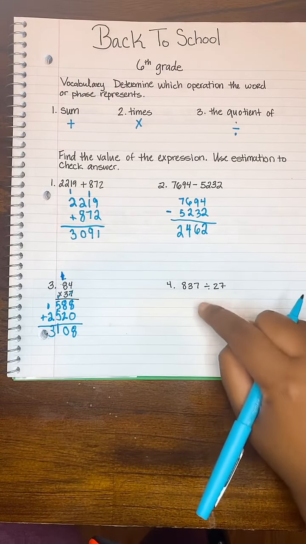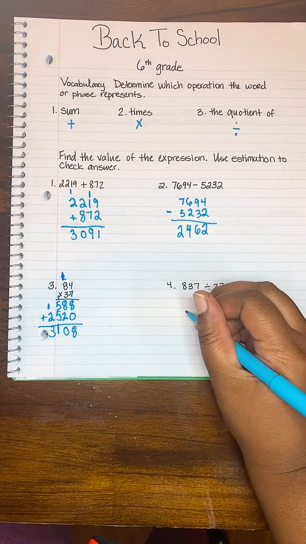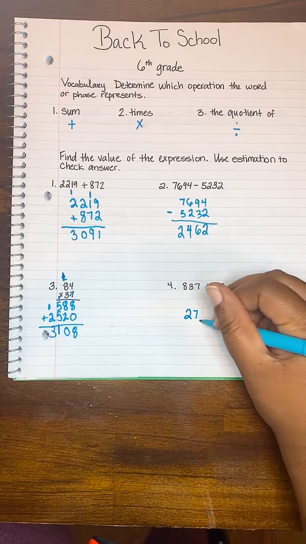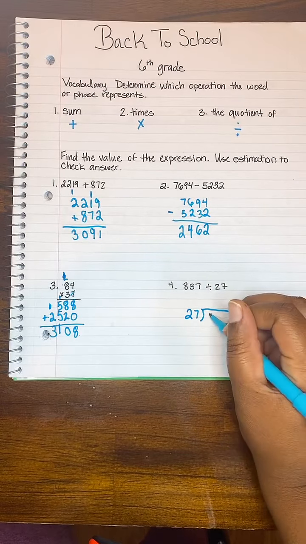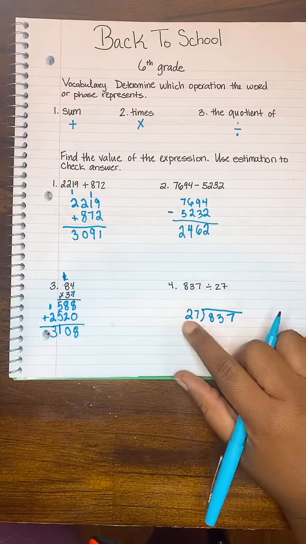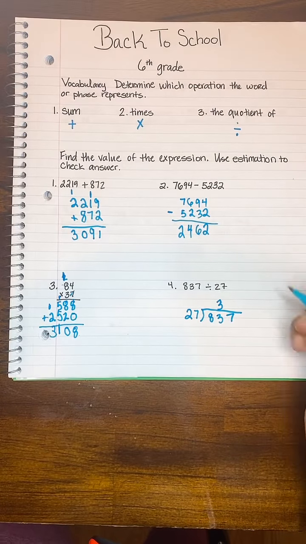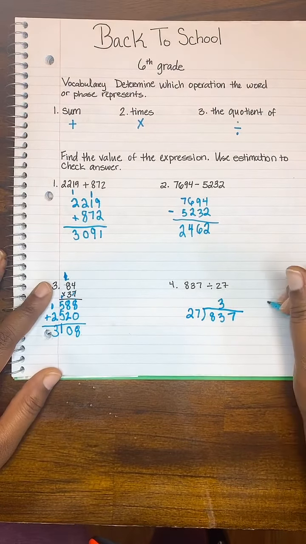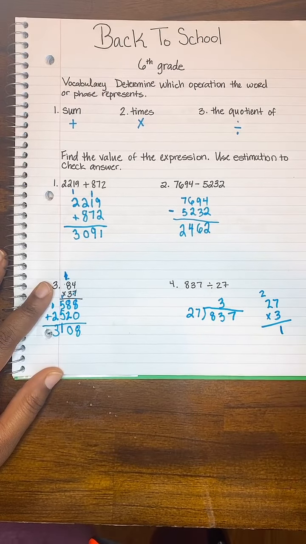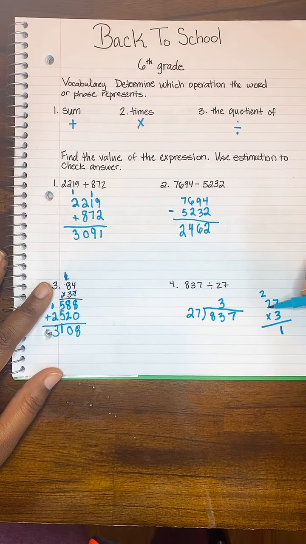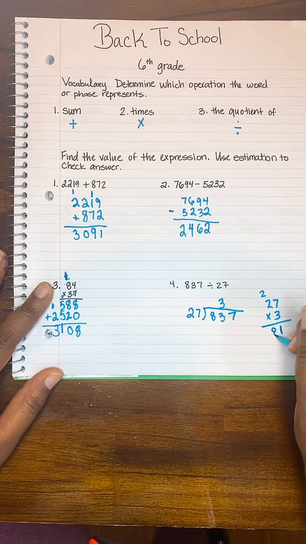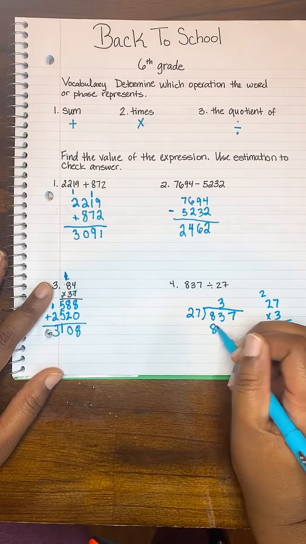Somebody said 31 is this answer. Let's see how we would set this up as 27 goes into 837. So how many 27s can fit into 83? Somebody said 3, so I'm going to trust them. Thank you, Christopher. So we're going to do 27 times 3 over here. 3 times 7 is 21. Carry the 2. And then 3 times 2 is 6, plus 2 is 8. So close, really close. So we get 81 here.